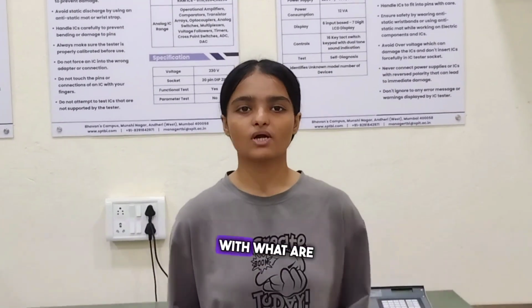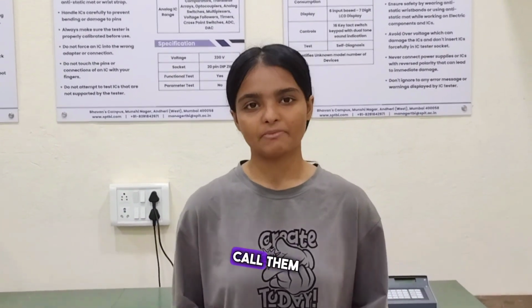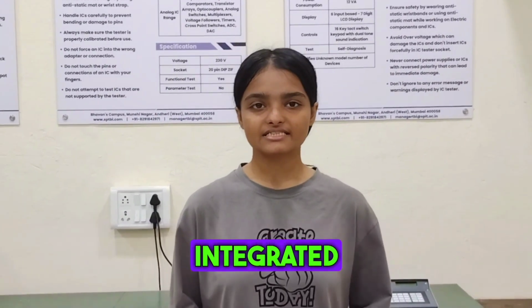Firstly, let's start with what are ICs, or as we call them, integrated circuits. So integrated circuits are a set of circuits on a piece of flat silicon chip. Silicon or any other semiconductor.